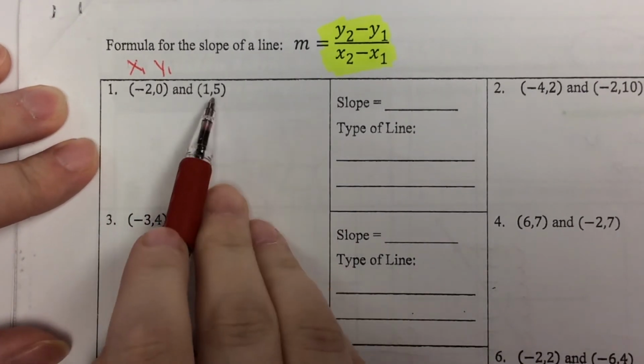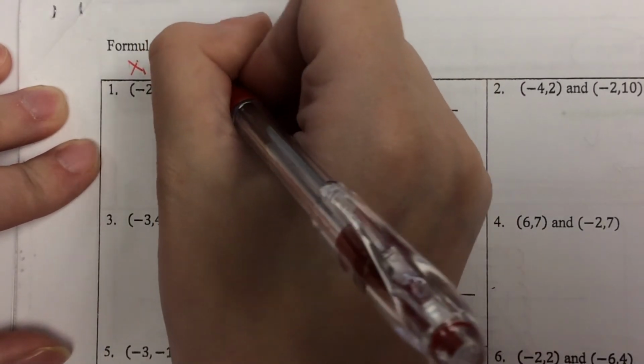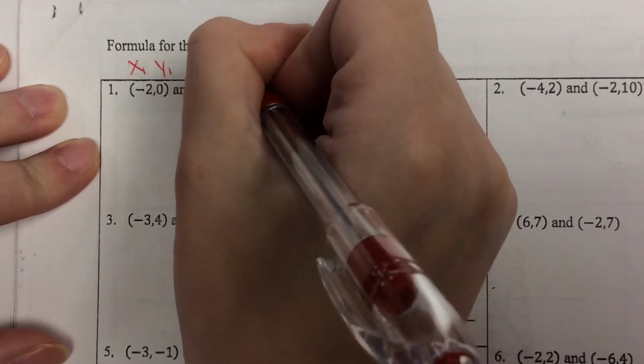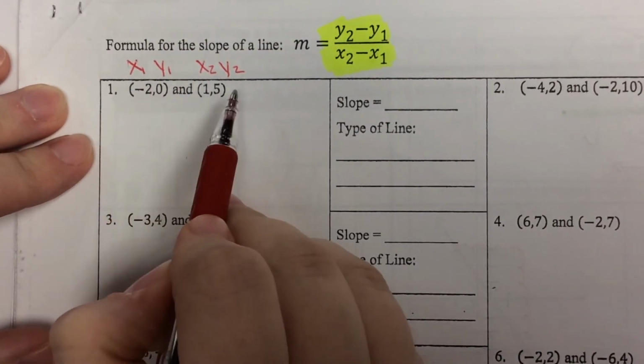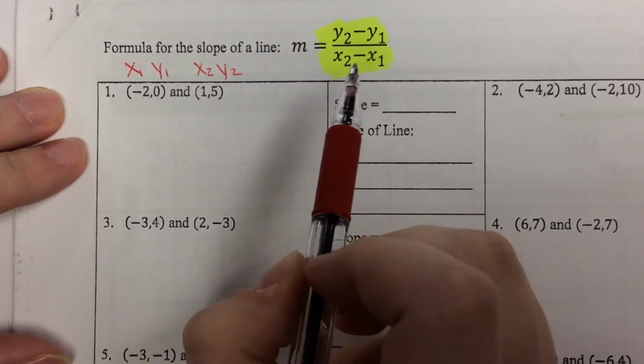The second ordered pair, this is our second point. So this is going to be our x value sub 2, and this is going to be our y value sub 2. Does that make sense? This is our first point, sub 1. This is our second point, sub 2. Now it's just a matter of plugging these numbers into our formula.